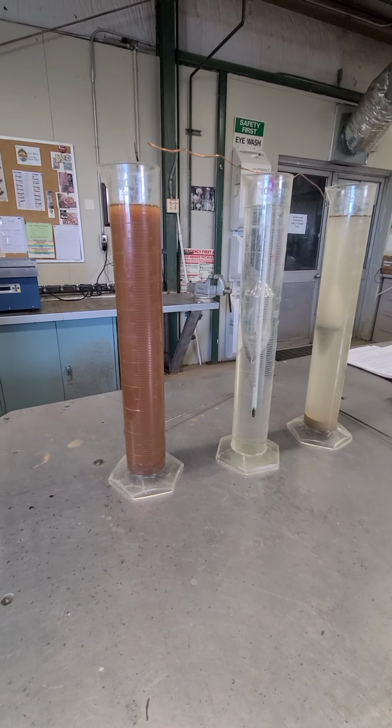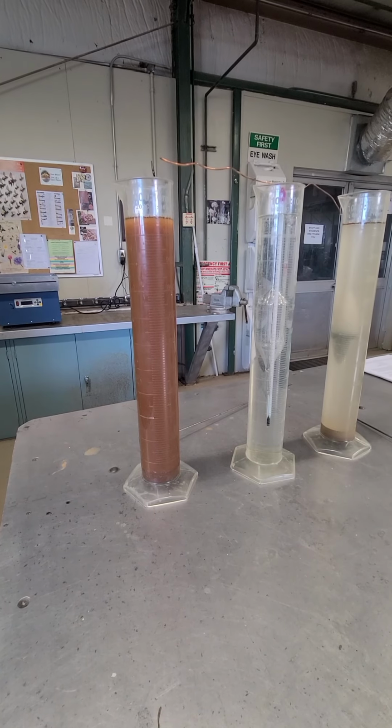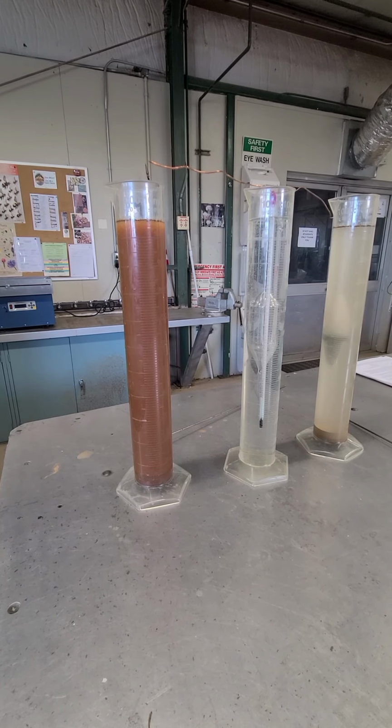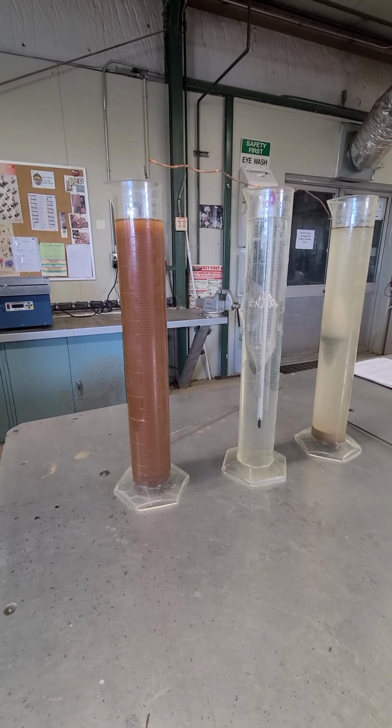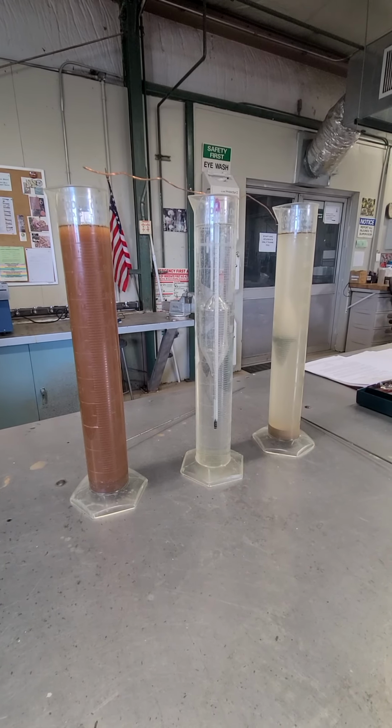And I think that's kind of what we have going on over here in this darker colored one. We have a lot more clays sitting in this soil. If we came back here 24 hours later, it would probably be a little bit clear, but it wouldn't look anything like that other sample.